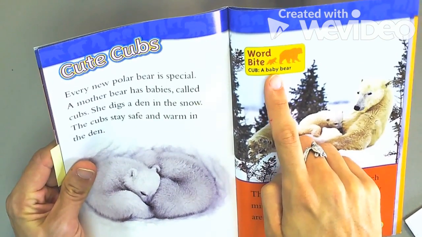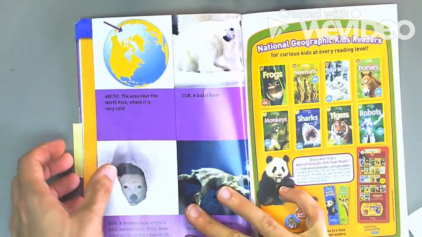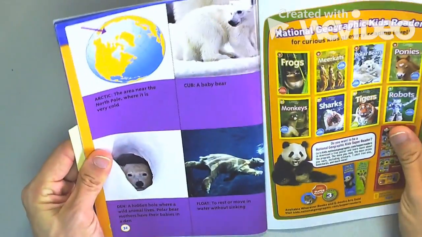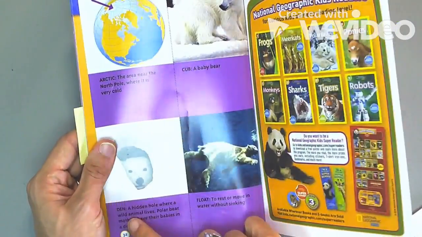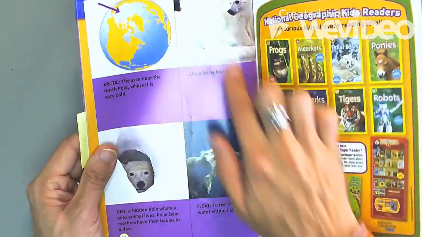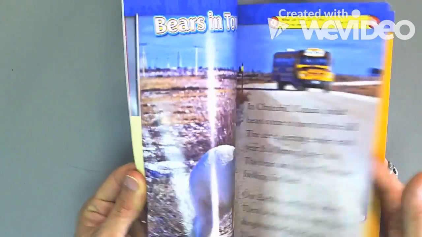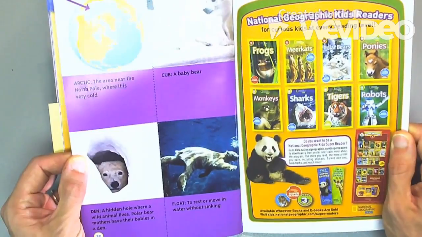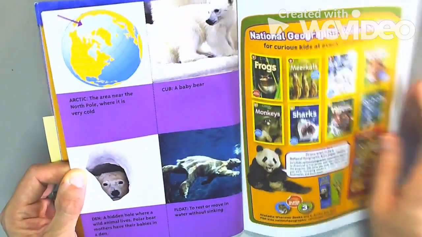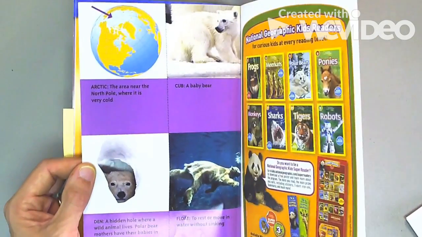So she puts the definition, she tells you what it means right in the writing, but she's also using this technique as a pop-out. Now, one other thing she does, which is probably something you've seen before, is she has a glossary at the end where she has those 4 words, Arctic, cub, den, and float. This is kind of like a glossary, right? So expert words that she thinks are really important, she's put the words and she used a picture and the definition and put it in the end.